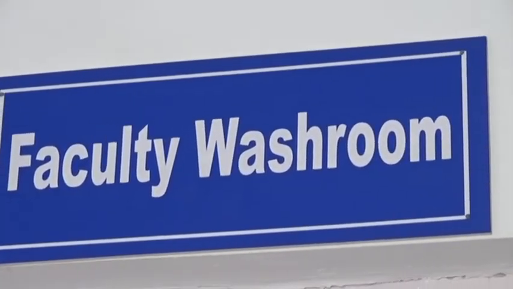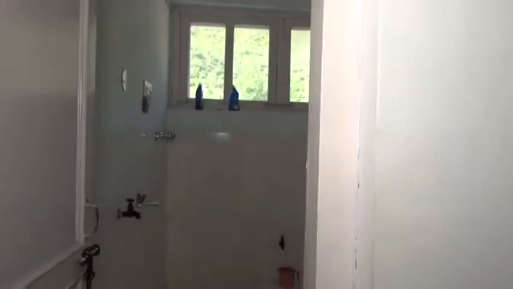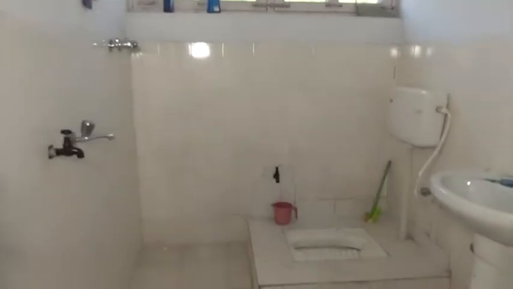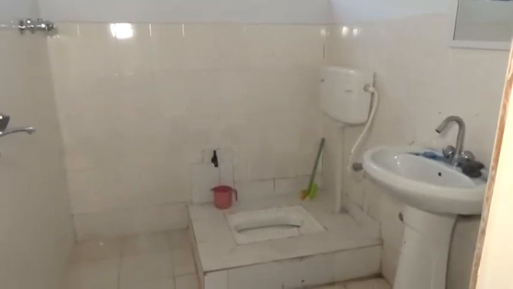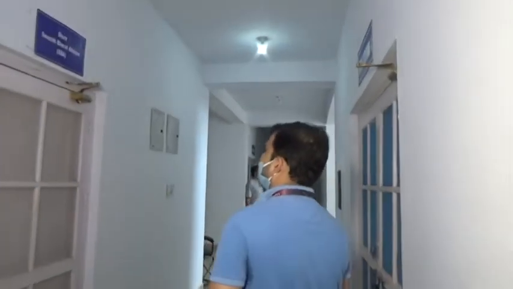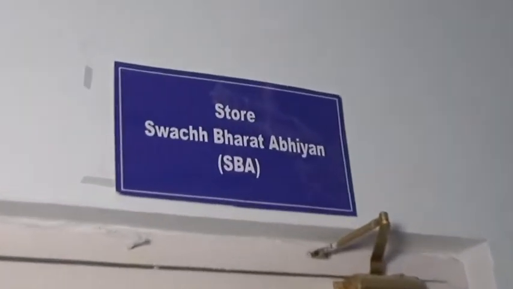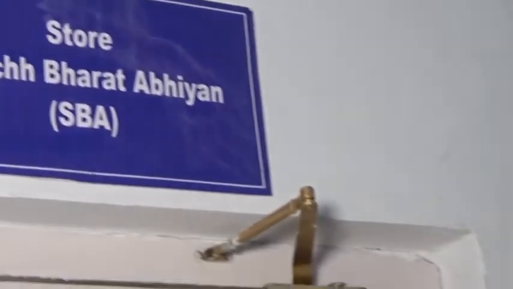This is the faculty washroom. This is specifically for faculty people. This is a store for housekeeping, which comes under Swachh Bharat Abhiyan.